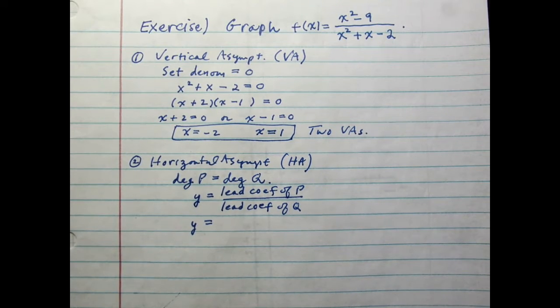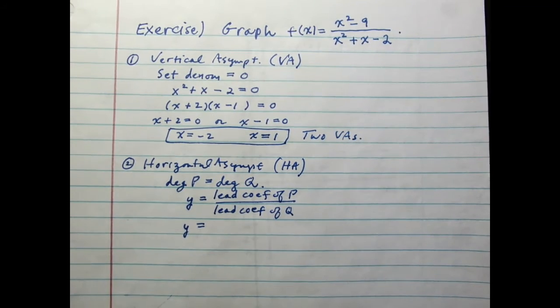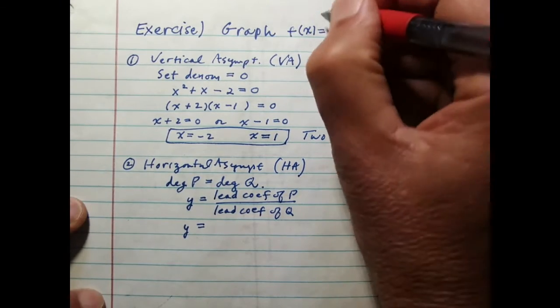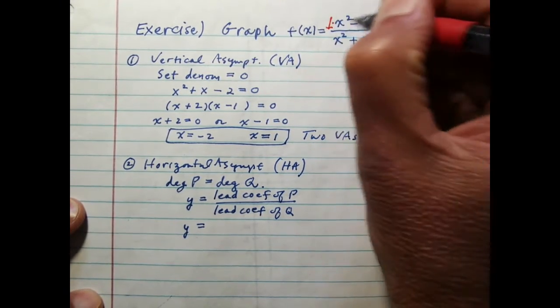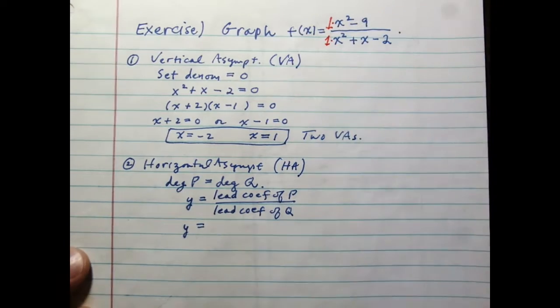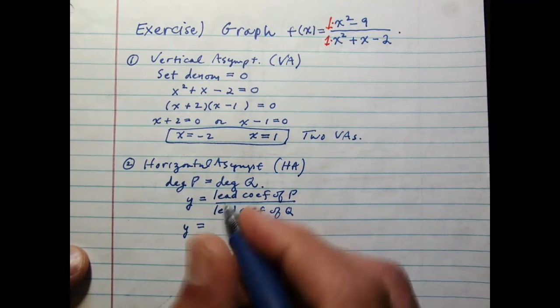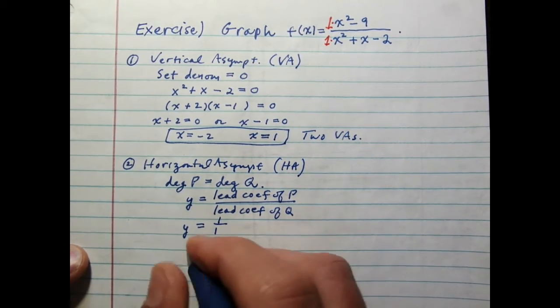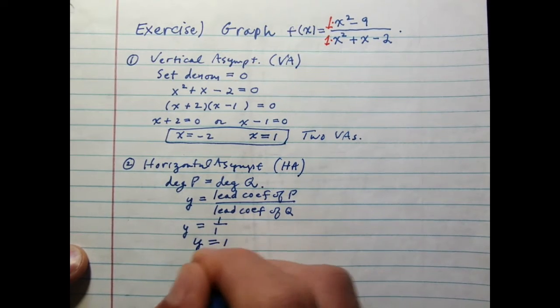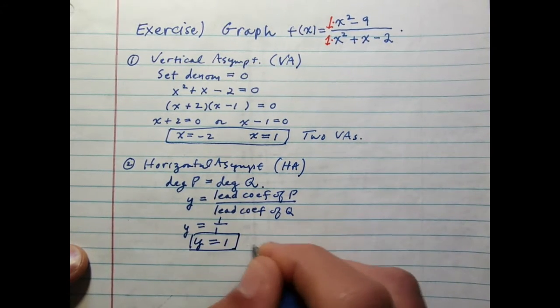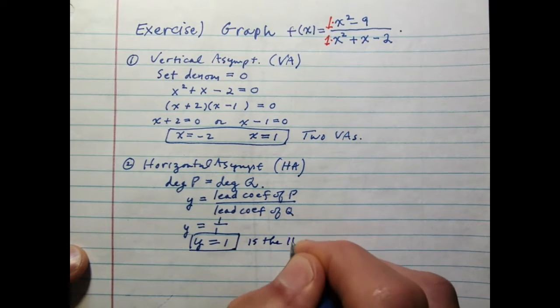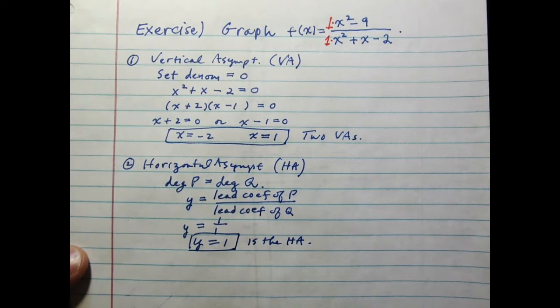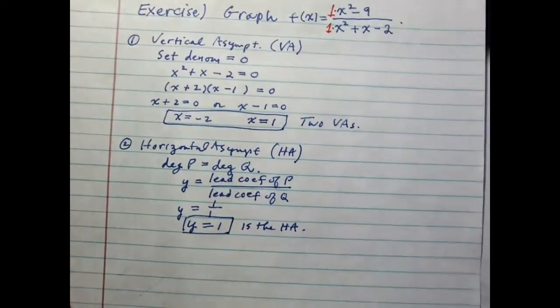We have 1 times x squared and 1 times x squared in the numerator and denominator, so it's y equals 1 over 1, or just y equals 1 is the horizontal asymptote. And there can only be one horizontal asymptote. There can never be more than one.